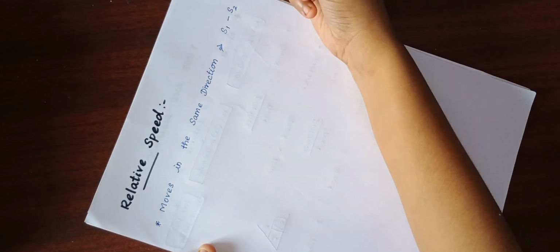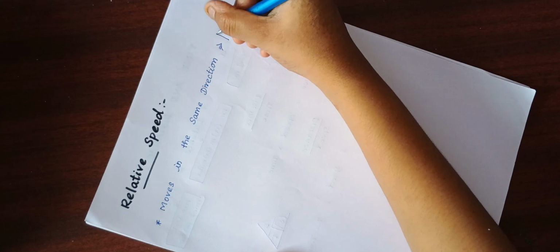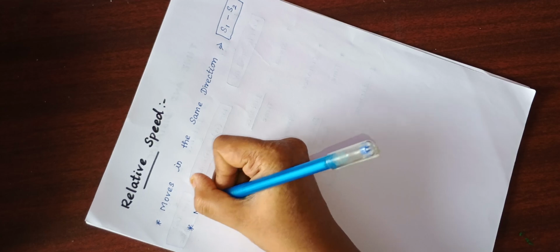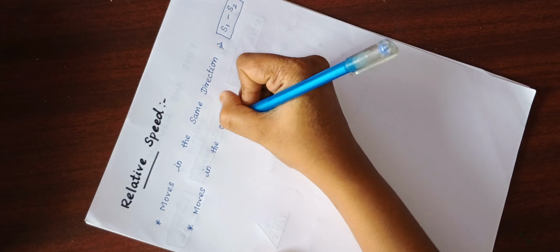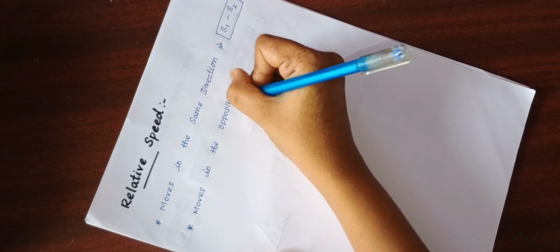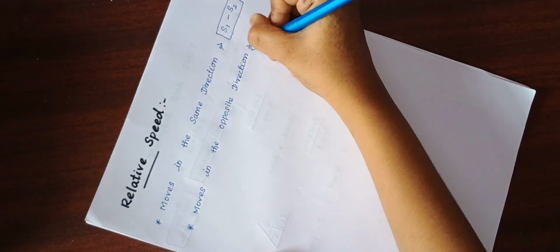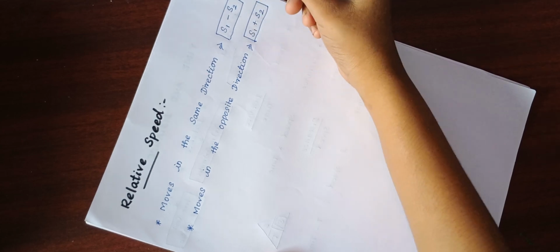S1 minus S2. S1 is the speed of one vehicle and S2 is the speed of another vehicle. If both the objects move in the same direction, then we have to use the formula of S1 minus S2. If the objects move in the different direction or opposite direction, then we have to add both the speeds to get the relative speed.